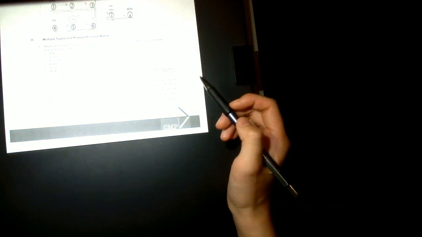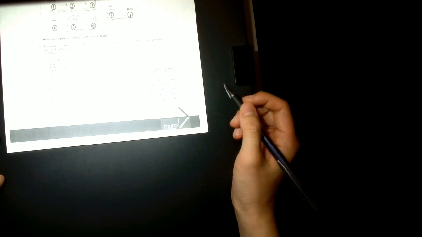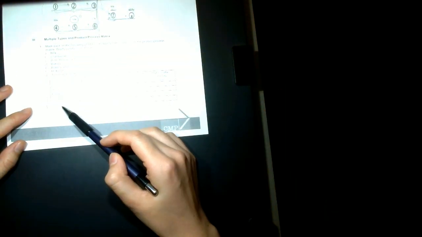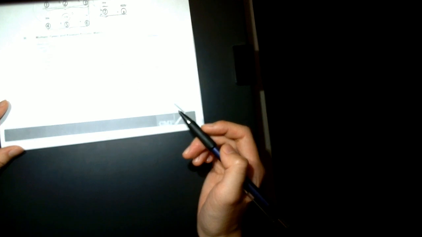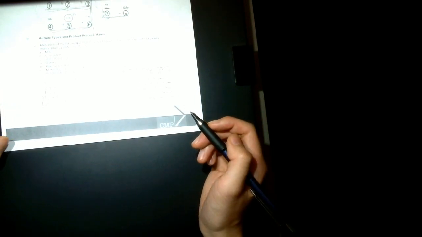Okay, so the third question, the third section that he would probably test you on is multiple types and product process matrix. That is basically distinguishing between these four different processes here. So the question I have for you is: mark each of the following products on the appropriate positions on the product process matrix, and then briefly justify why you chose that.